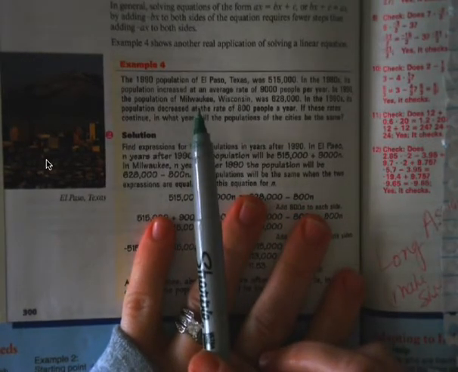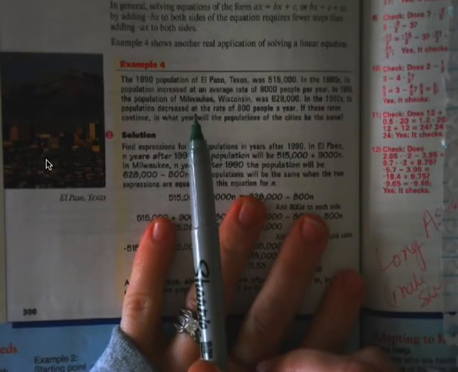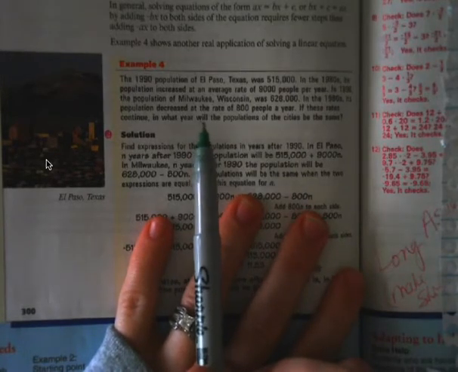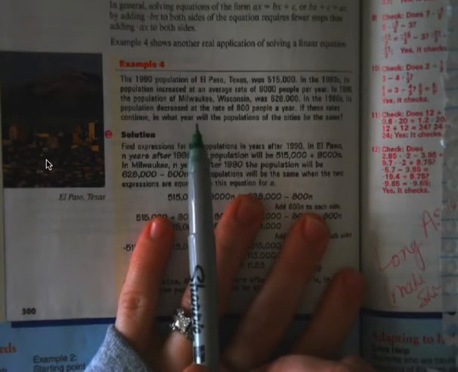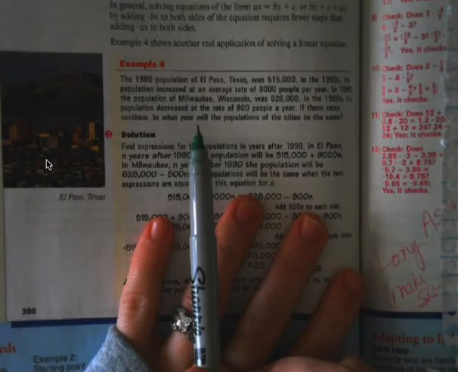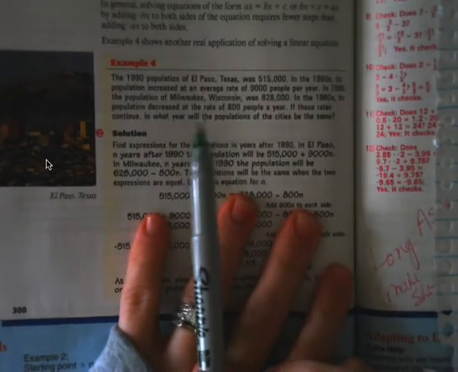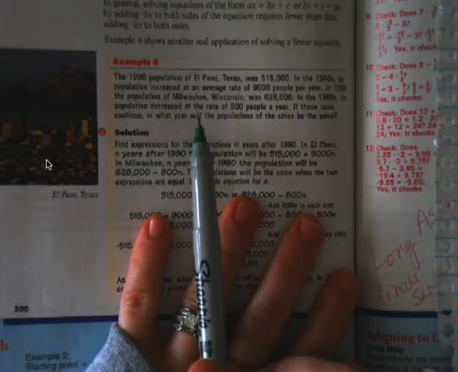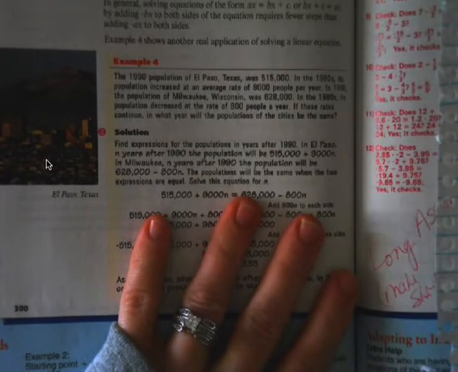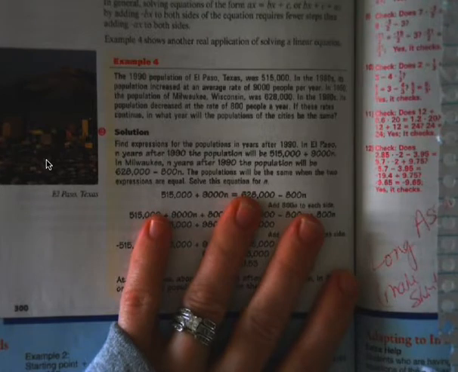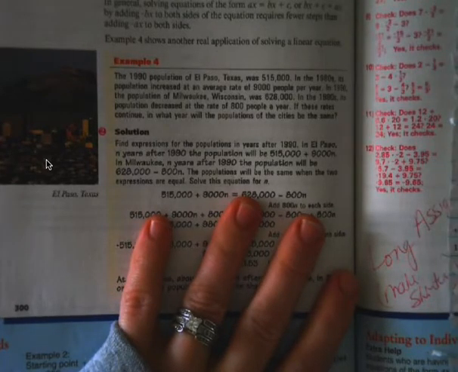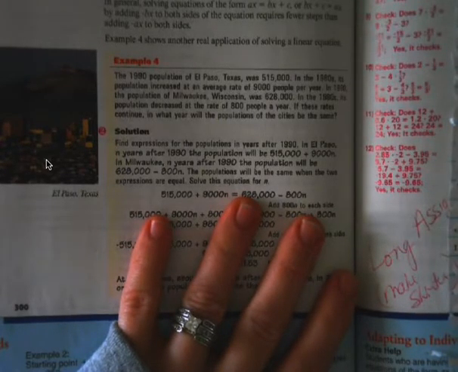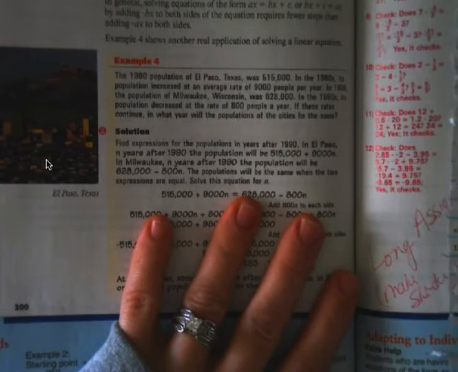In 1990, the population of El Paso, Texas was 515,000. In the 1980s, its population increased at an average rate of 9,000 people per year. In 1990, the population of Milwaukee, Wisconsin was 628,000. And in the 1980s, its population decreased at a rate of 800 people a year. If these rates continue, in what year will the populations of the cities be the same?